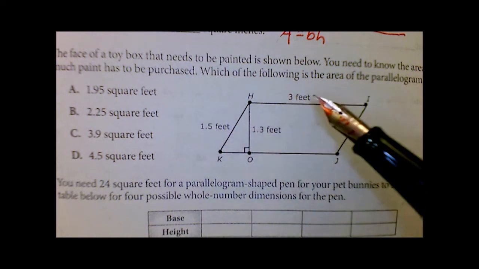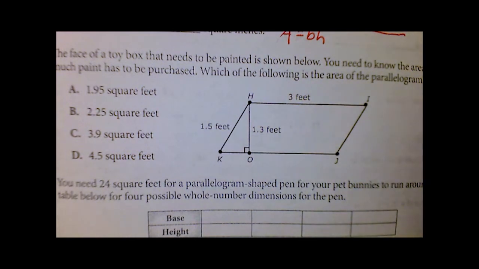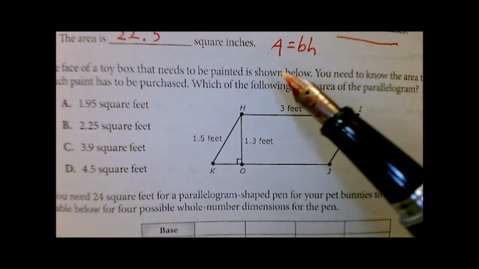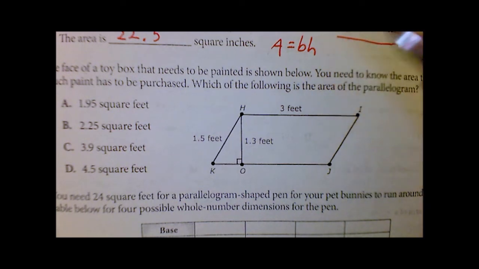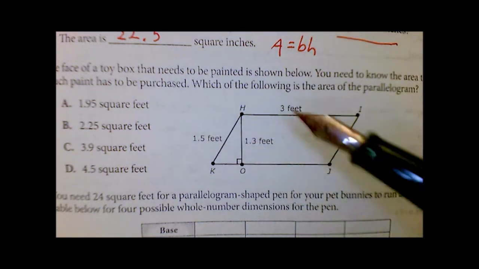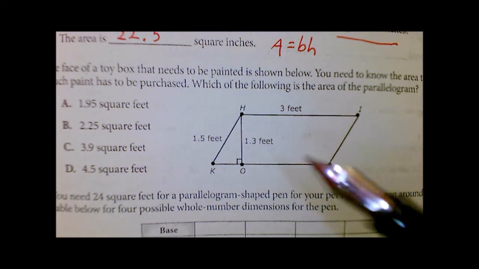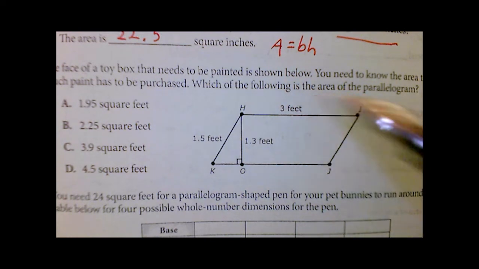And it gives us 3 values, which is kind of unfortunate. Our formula only allows 2 values, the base and the height. So take a moment and look over those values and see if you know which one is the trick. Which one should we not use to find the area?